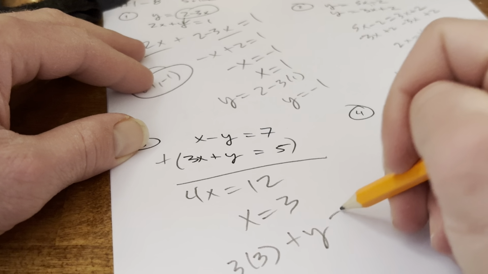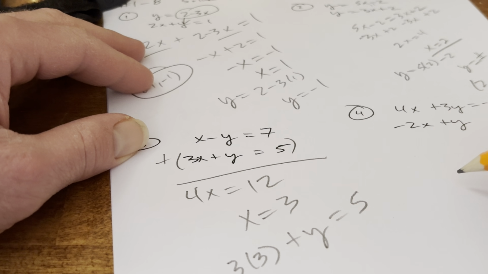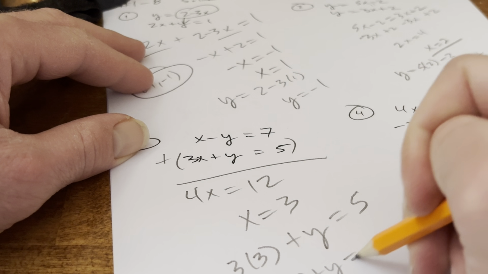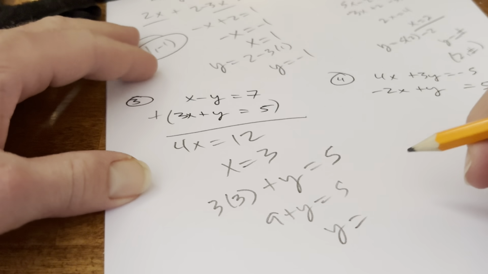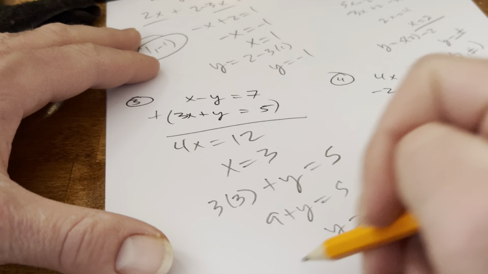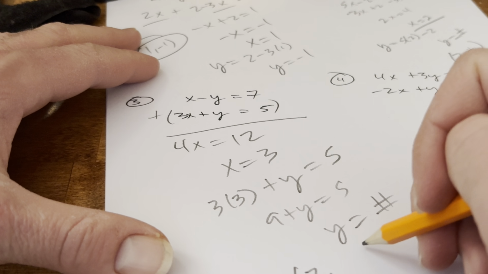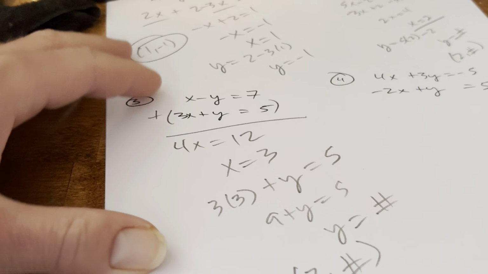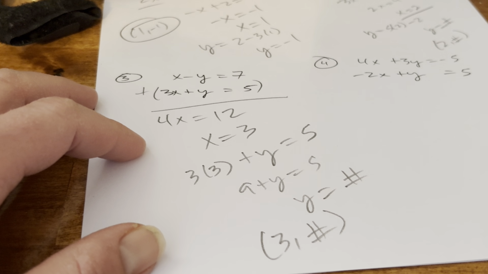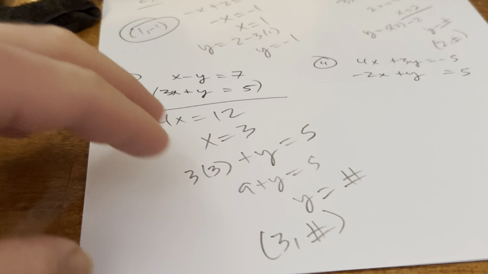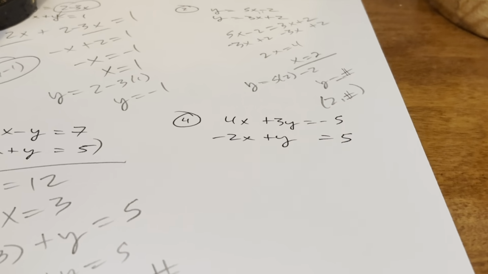3 times 3 plus y is 5. You can also say 3 minus y is 7. 9 plus y is 5. Y is, you guessed it, some number. It looks negative. All right. Number 4.